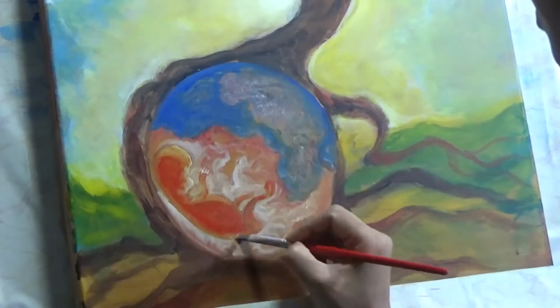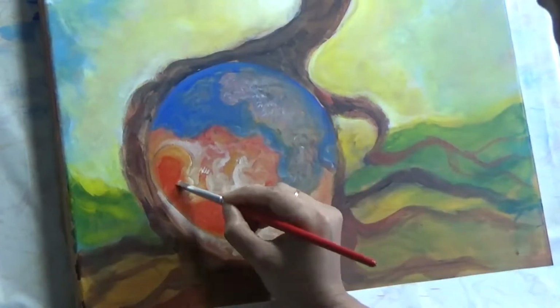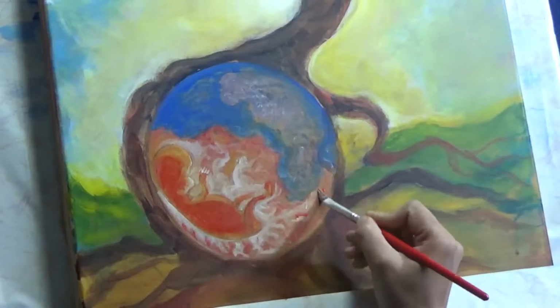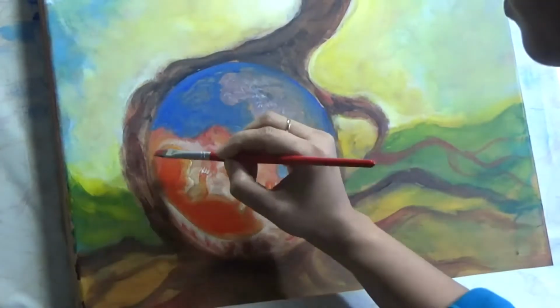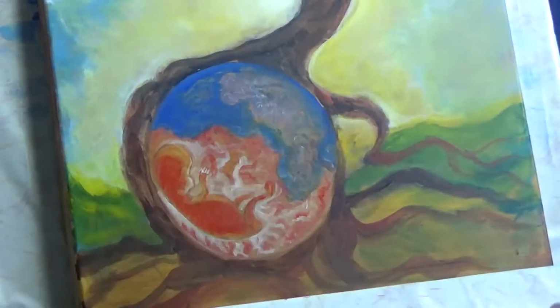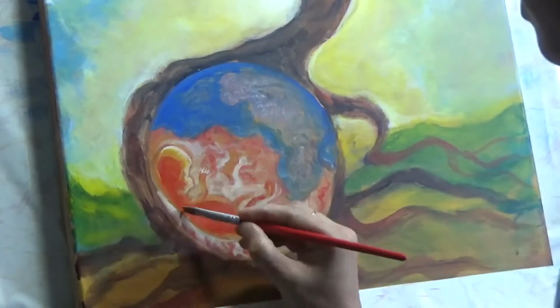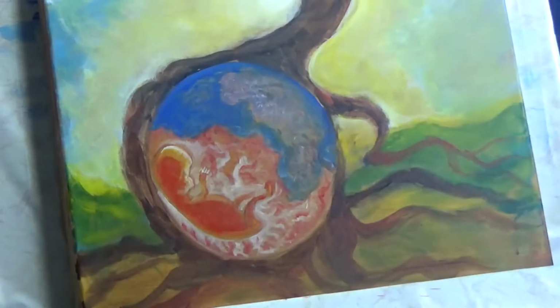In my case, however, after I lay down the background and put the tree on top of it and the earth on top of it, sometimes it does not work out the way it worked out in my head. The picture that was in my head, when I put it on the canvas, doesn't look the same way. It doesn't work out the same way.